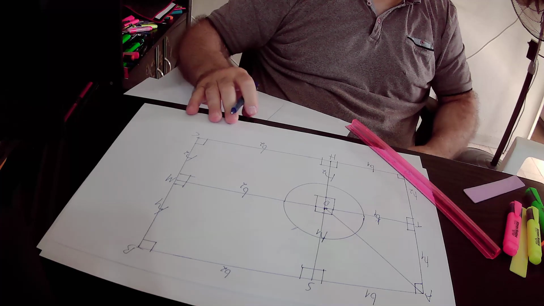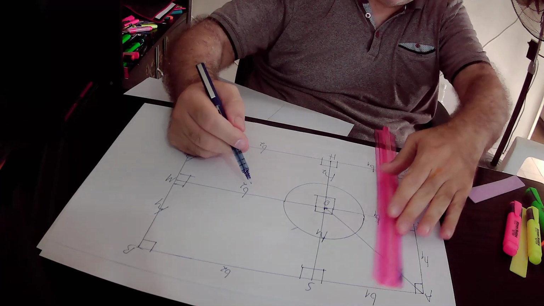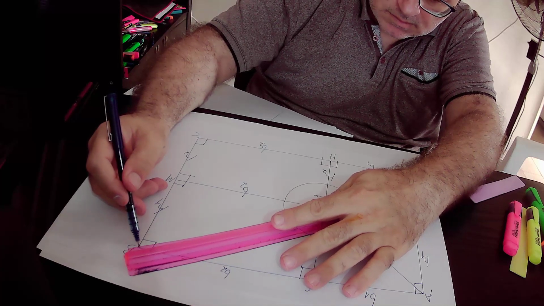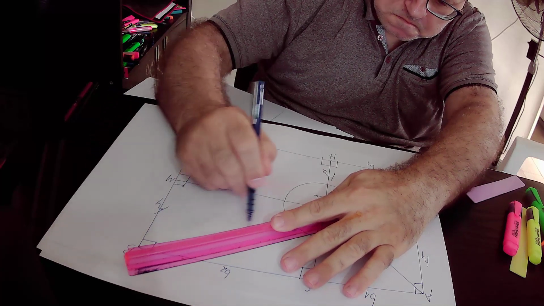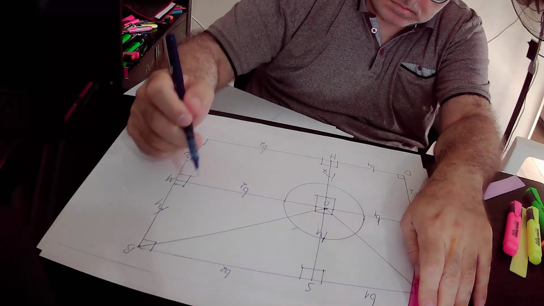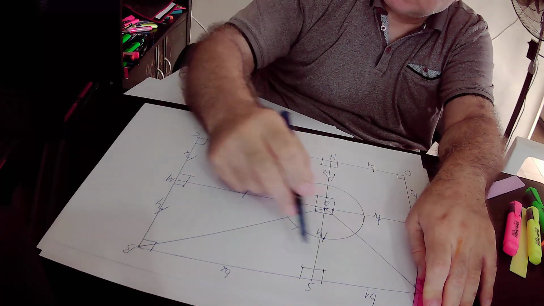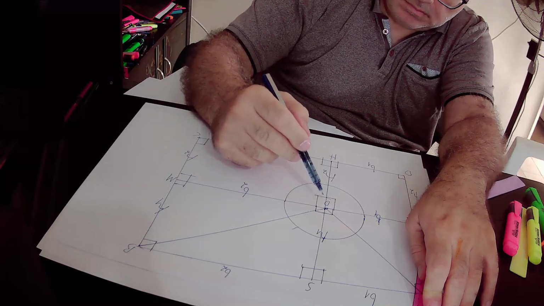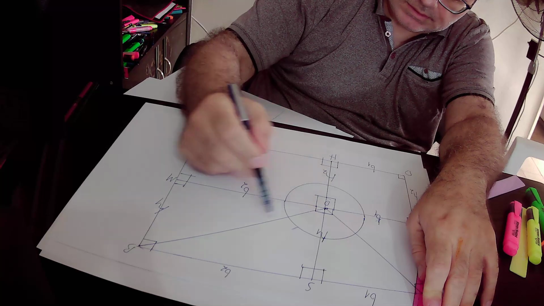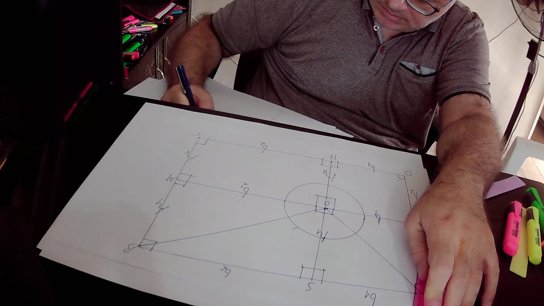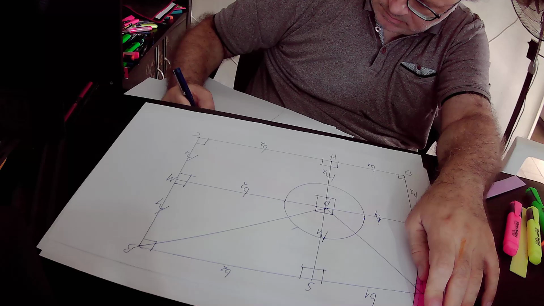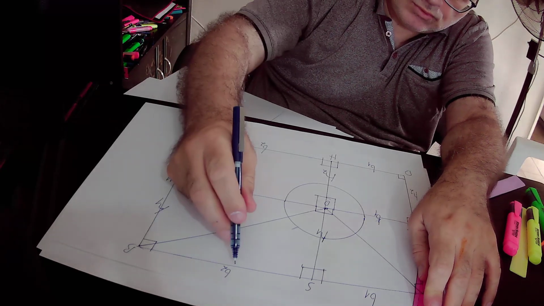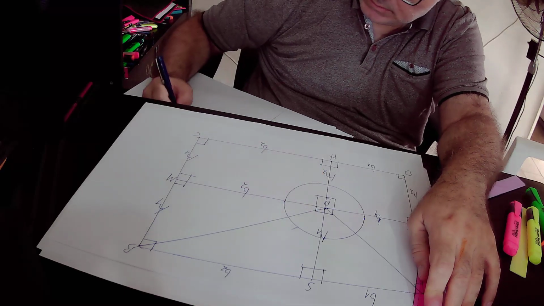Okay, in the next step, we join points O and B together by a straight line. So in the right triangle SBO, BO square equals B2 square plus H1 square.